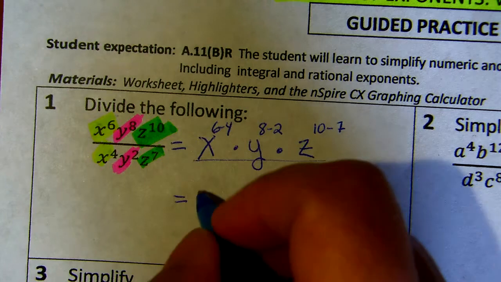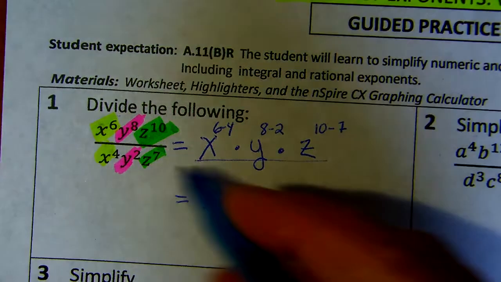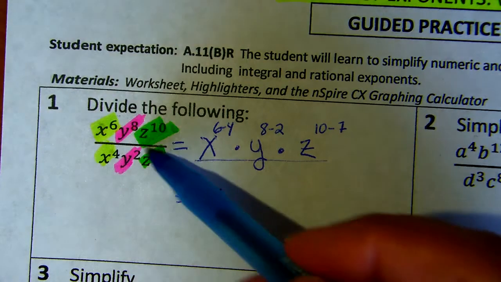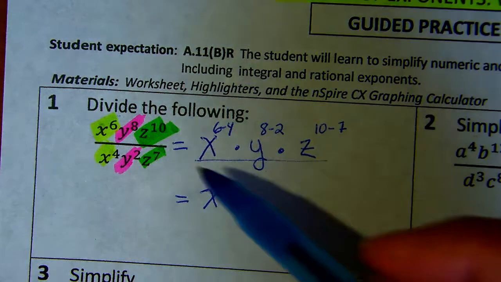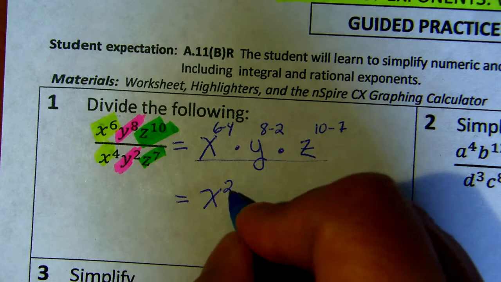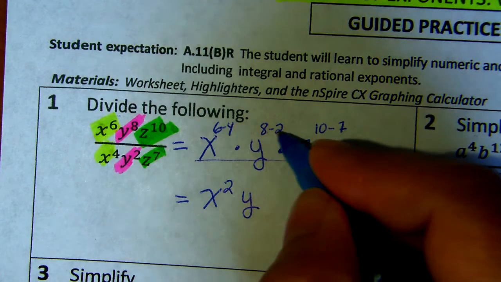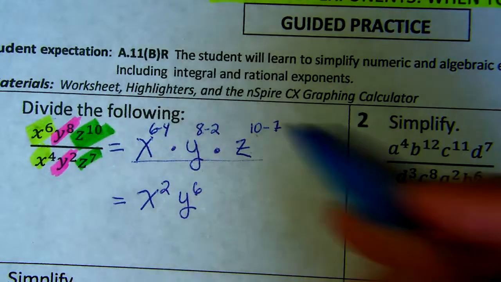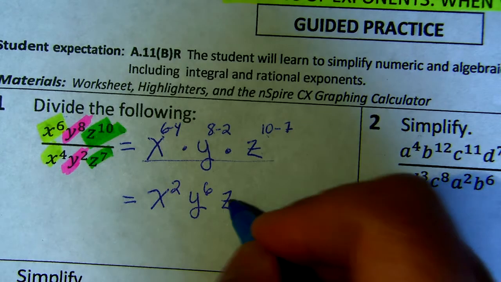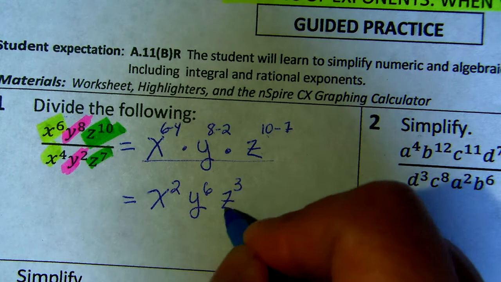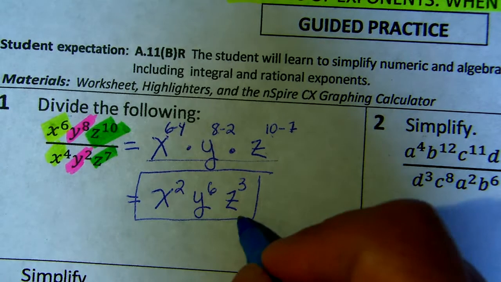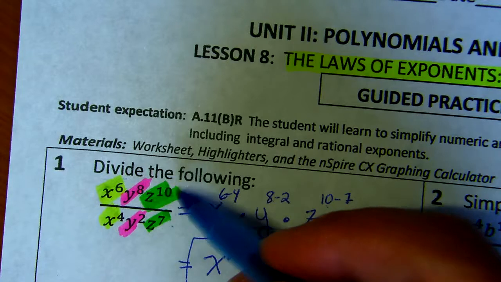All right, so now the result of dividing these two monomials is 6 minus 4, 2. 8 minus 2, 6. 10 minus 7 is 3. So it's z to the power of 3. And this is your answer.